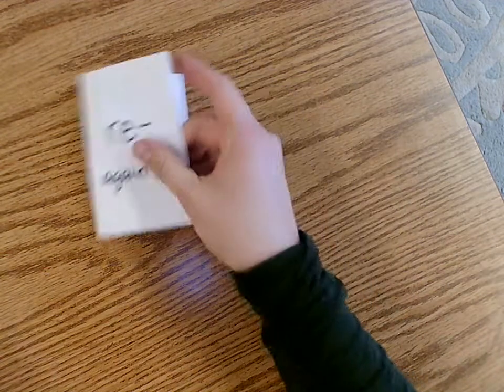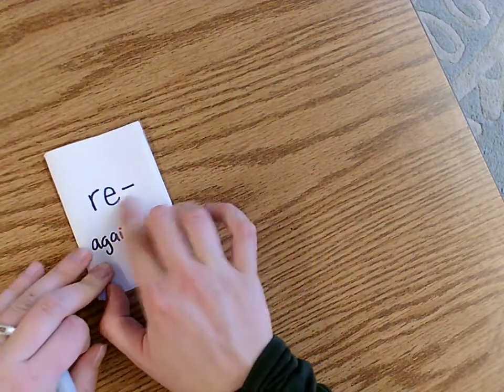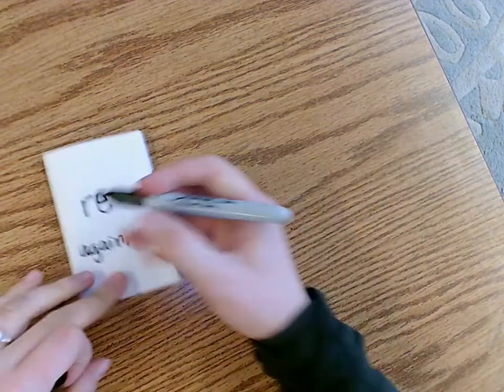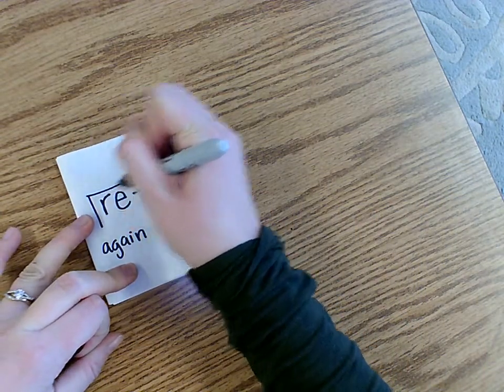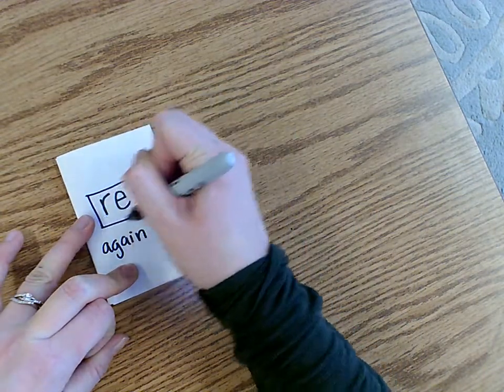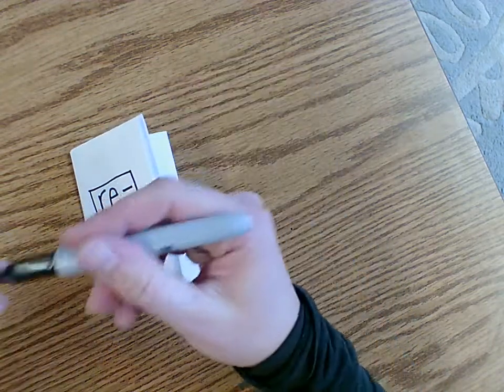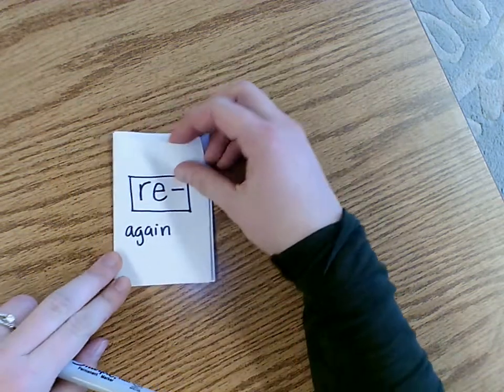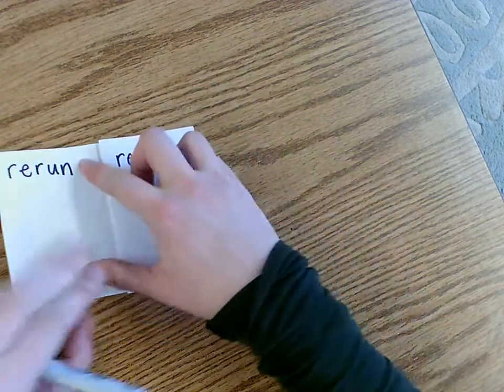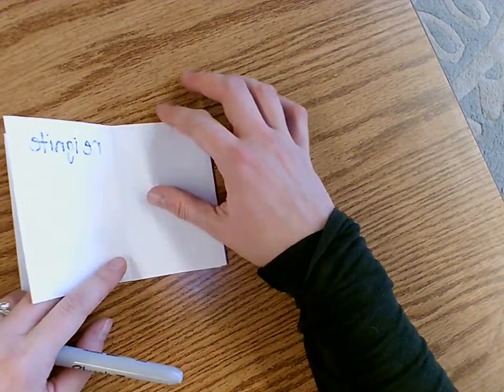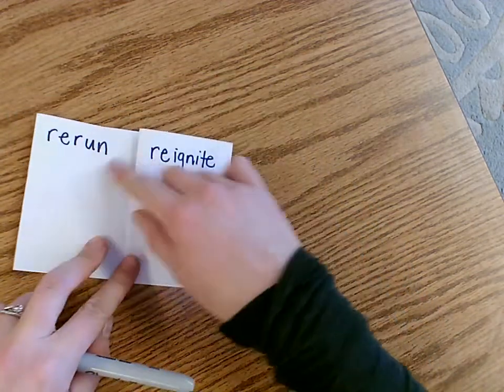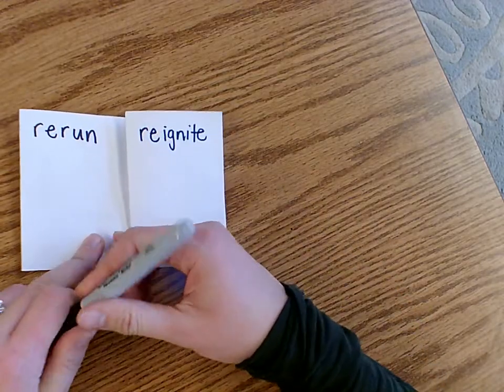Another example of a follow-up idea would be a booklet. You can do a classic book fold and put the prefix or suffix at the beginning on the cover of your book. Of course, you decorate it and make it look really beautiful. This is just a very simple, bare bones example. Meaning again, you could have examples of words that contain that. You could draw pictures of what that means.